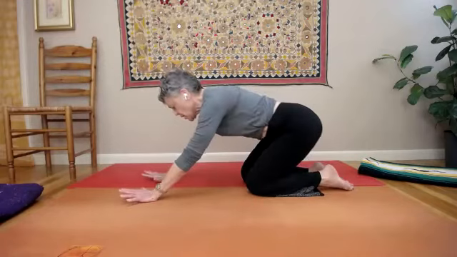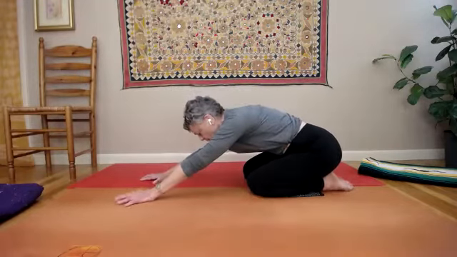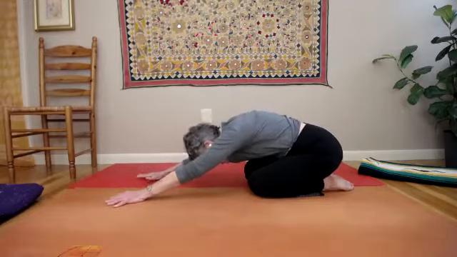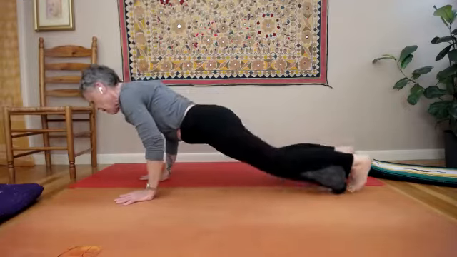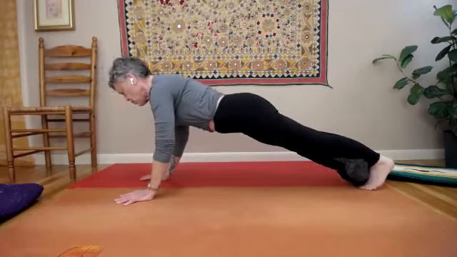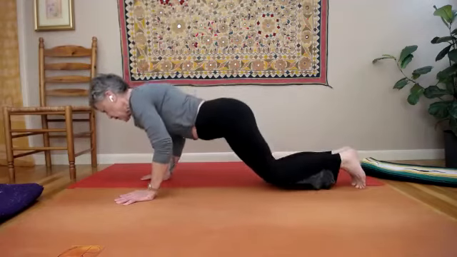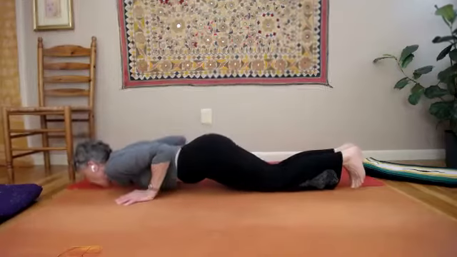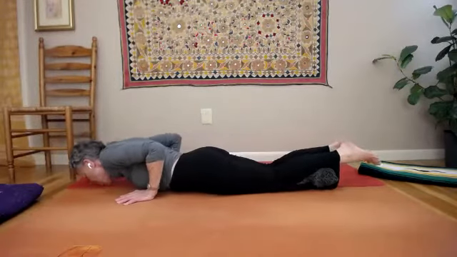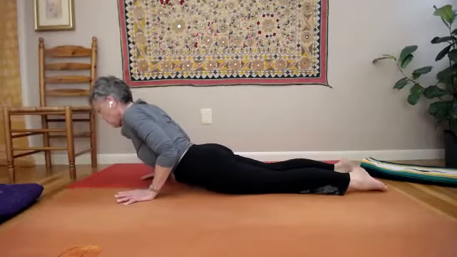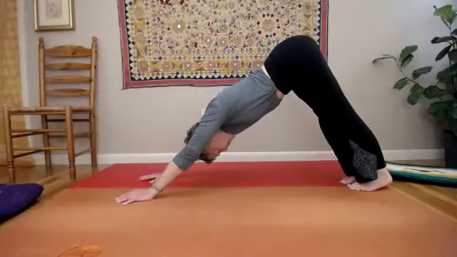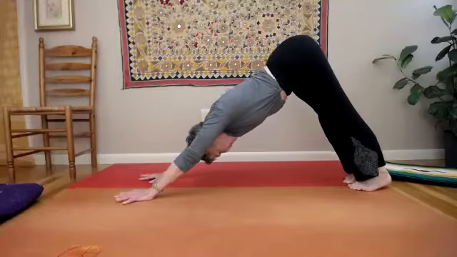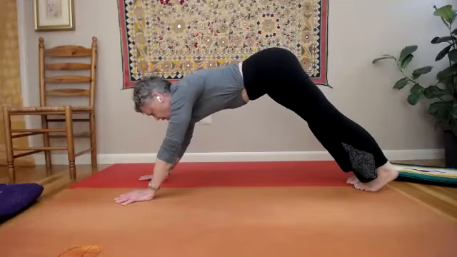Child's posture. We're going to go to plank again. We're going to go to knees, chest, chin. As you're inhaling, come through hands and knees and plank. And knees, chest, chin. And cobra. And downward dog. And back to plank.